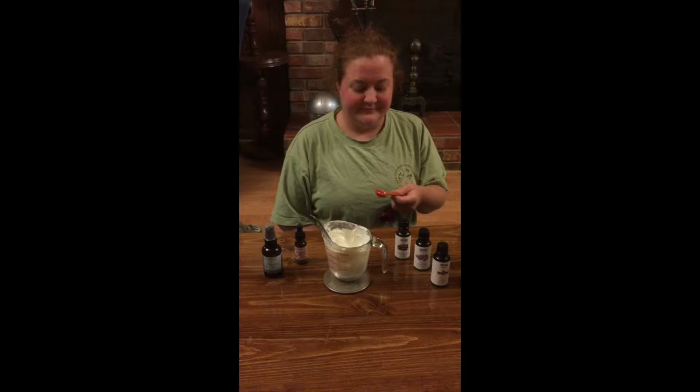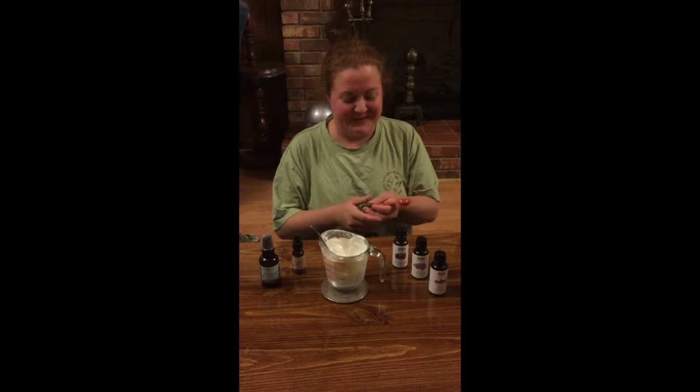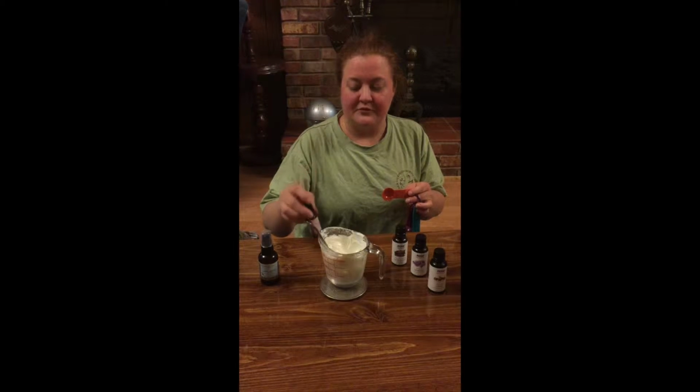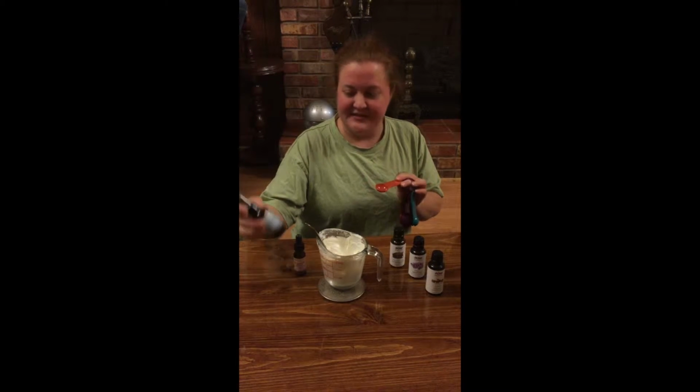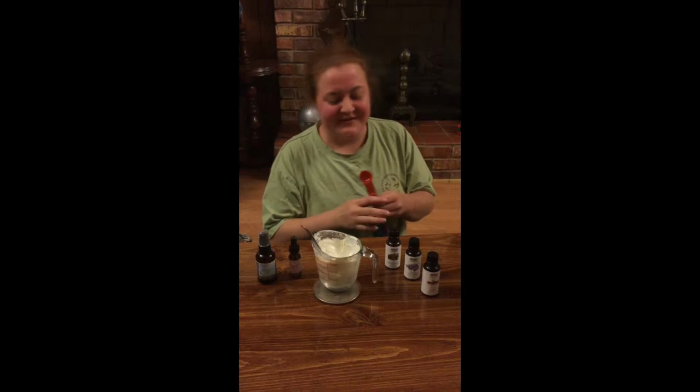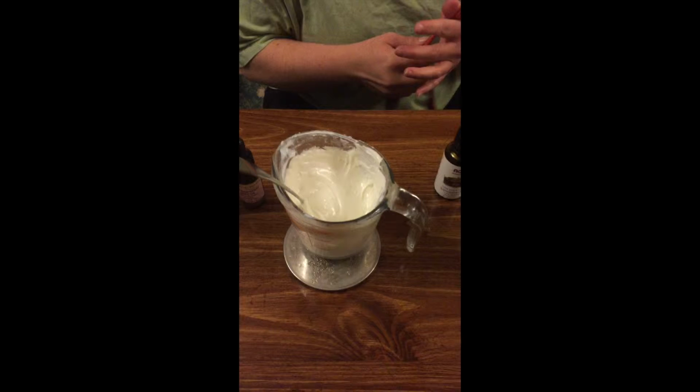Okay, Molly, what are we going to do now? Now we are going to put a teaspoon of red raspberry seed oil and a teaspoon of carrot seed oil into our mixture. And remind us of the mixture again?